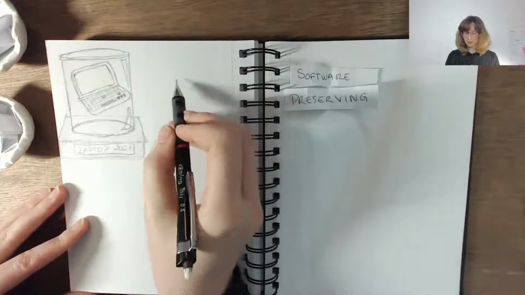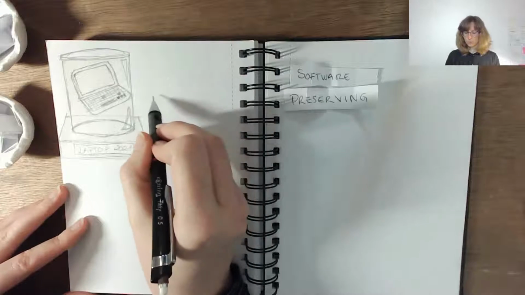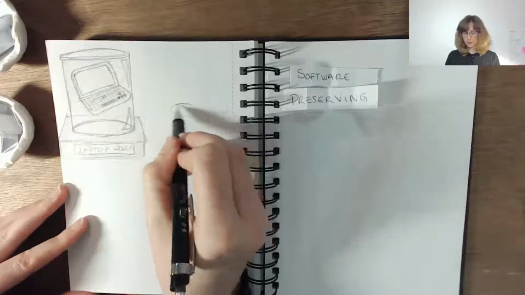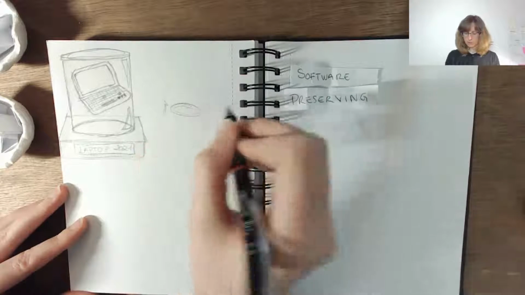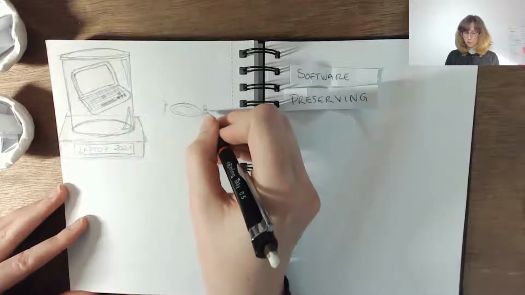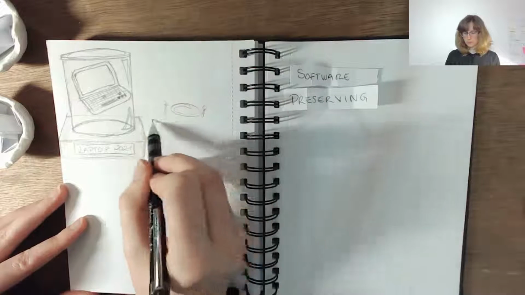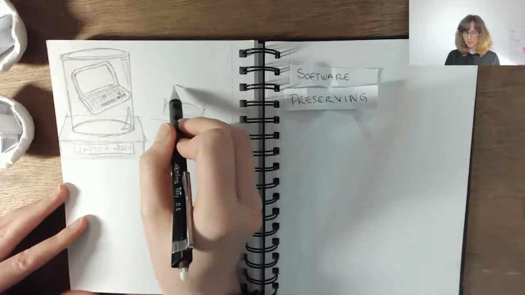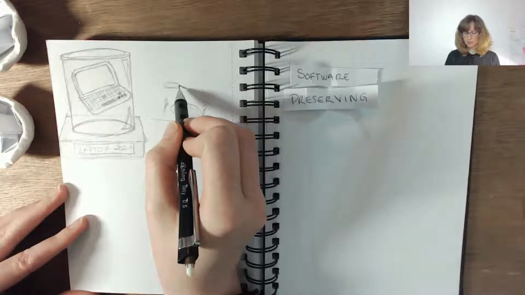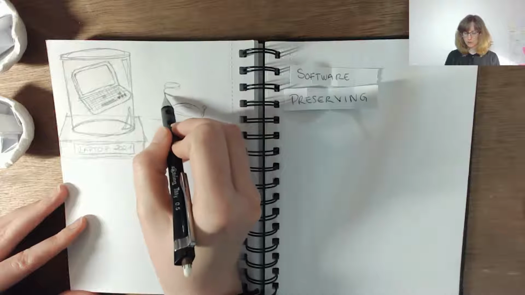So maybe we can do a little setup plate with forks and spoons. This is gonna be super random. And then I'm gonna put a jam kind of thing there.